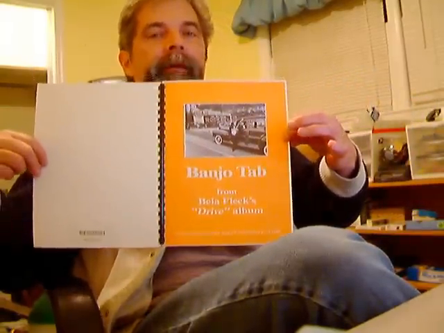Okay, here it is late at night, and I've kind of worked through this thing today, and I'm going to just kind of end with a good example. Here is Bela Fleck's banjo tab for the album Drive. He wrote this tab probably 20 years ago. As you look at it, it's showing 8 notes in 4/4 time. So as far as accuracy, this is extremely accurate. Bela wrote it himself. So the notes are correct.